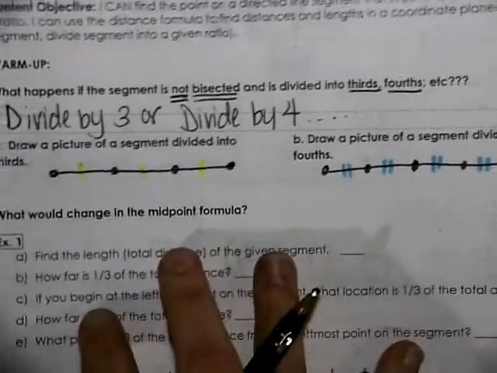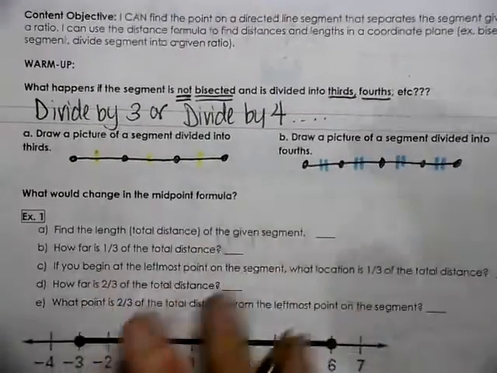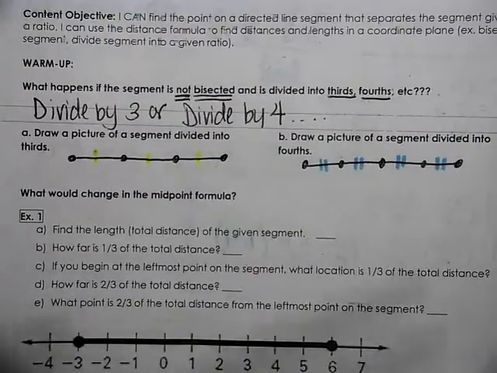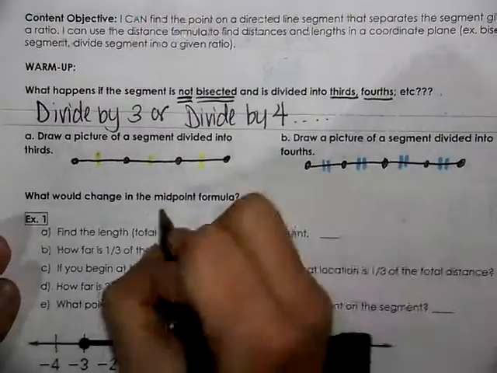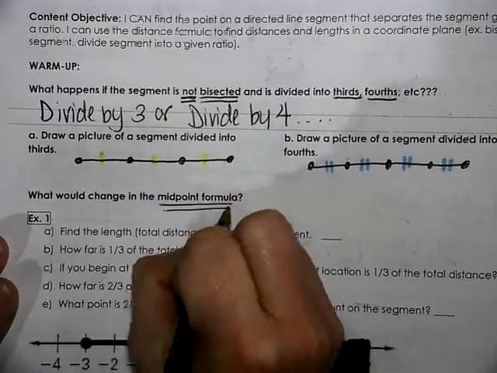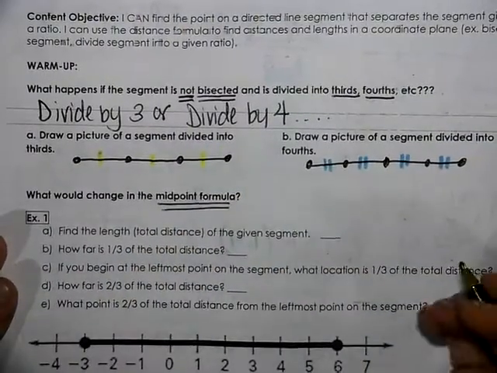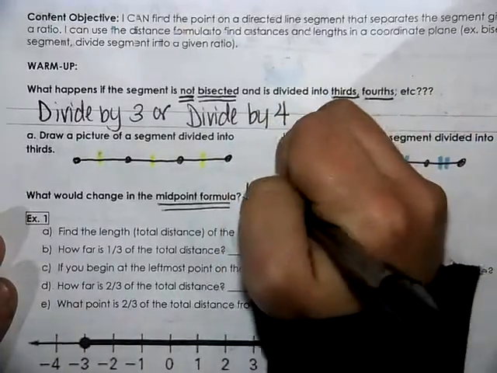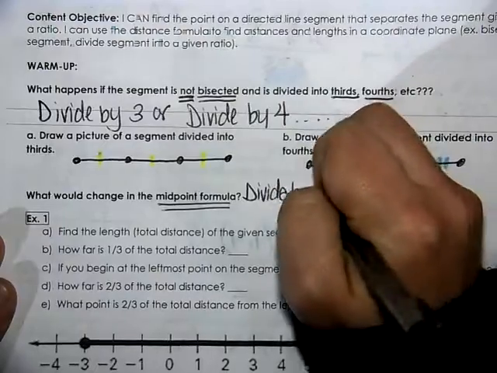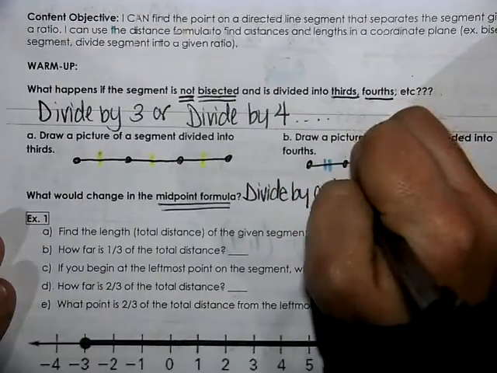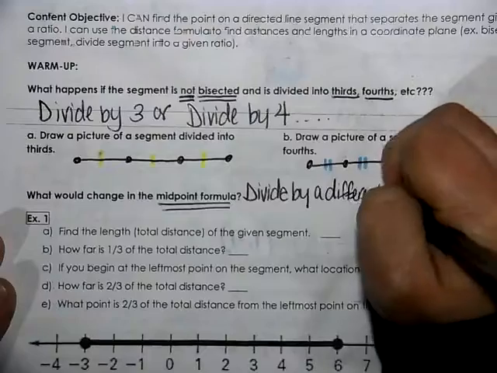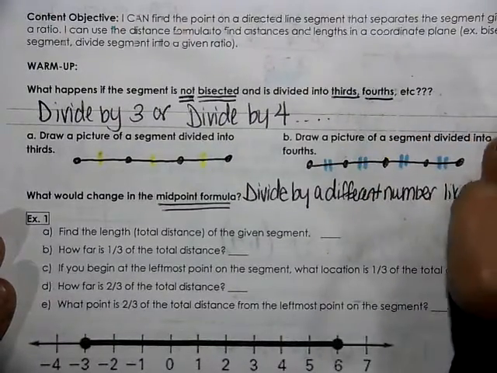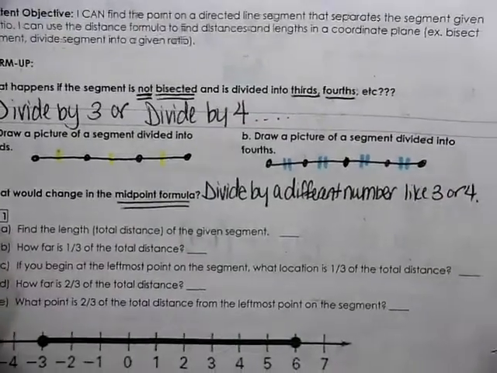So if I wasn't interested in the midpoint formula and I was interested in maybe the thirds formula or the fourths formula, what would change in the midpoint formula? Well, what would change is what we're dividing by. We would divide by a different number, like 3 or 4 in these problems that we just did.